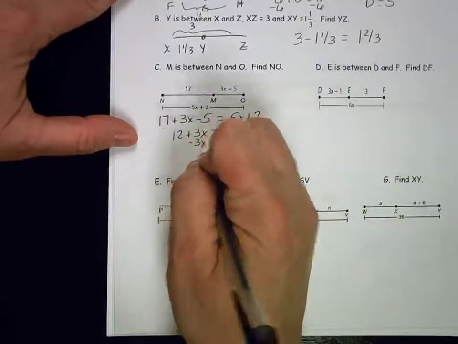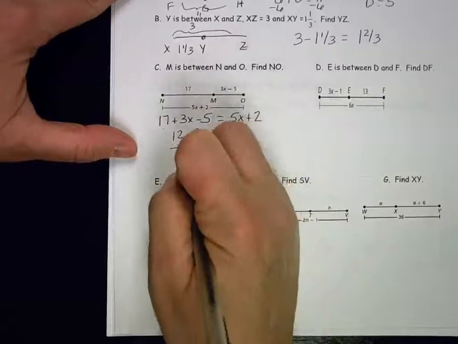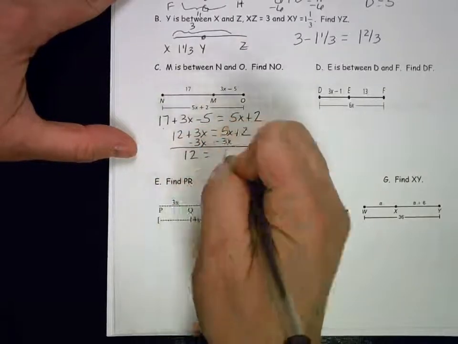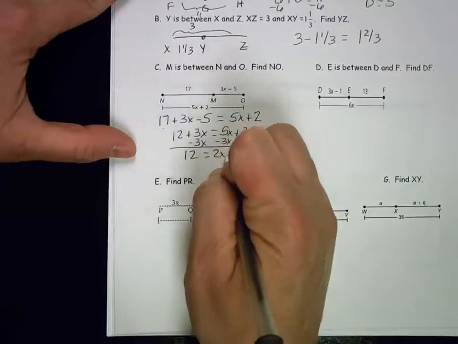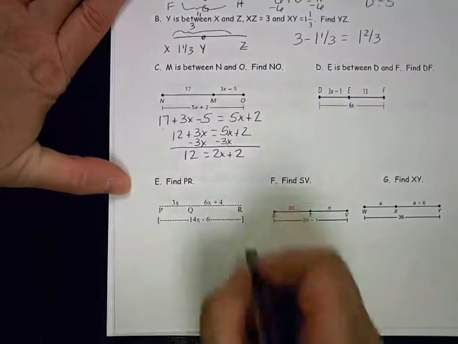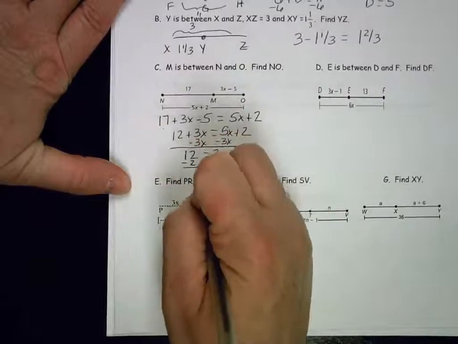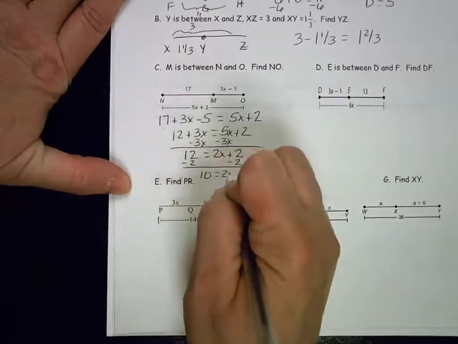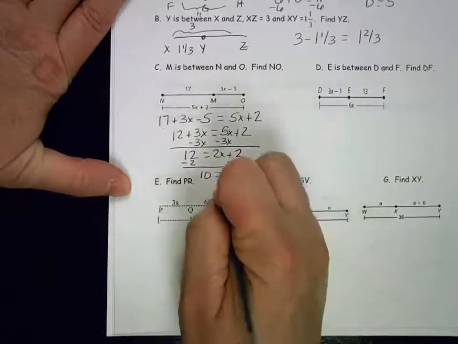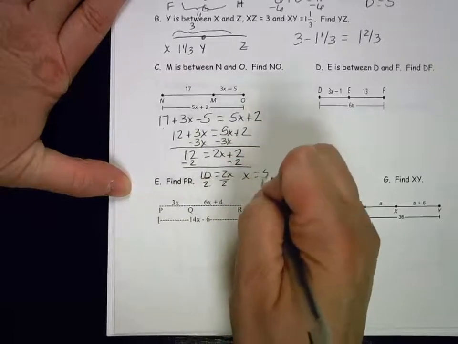Solving that, you subtract 3x from both sides, and you have 12 equals 2x plus 2. And when you subtract 2 from both sides, 10 equals 2x. Divide by 2, and x equals 5.